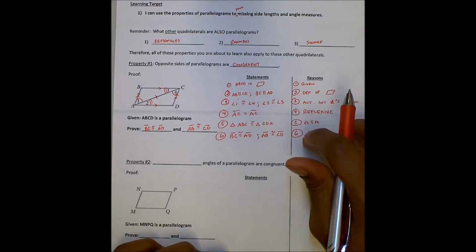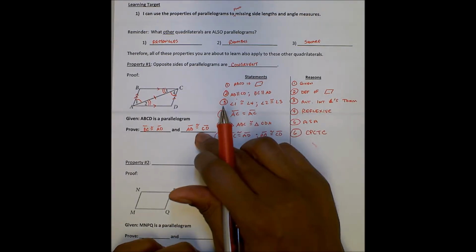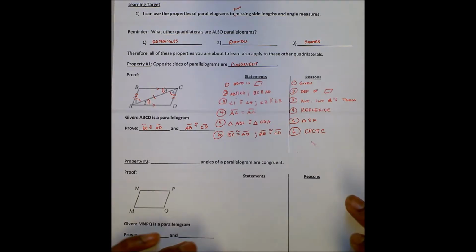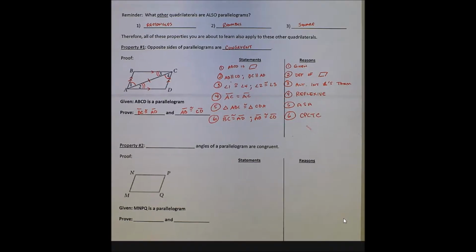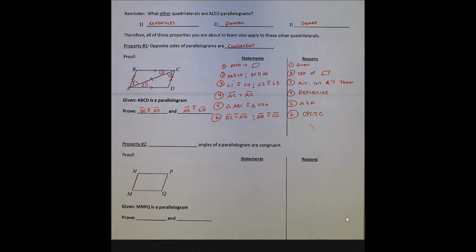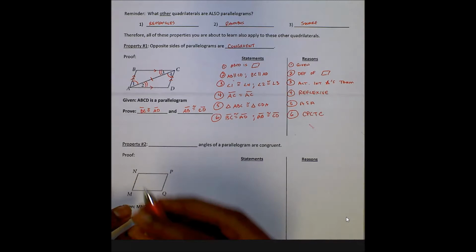Okay, so blast from the past. Don't get too stuck into the proof. The proof shows us that it works, but now from there we can use it knowing that the opposite sides of parallelograms are congruent. Okay, property 2 that we're going to talk about so we can use is that opposite angles of parallelograms are congruent.